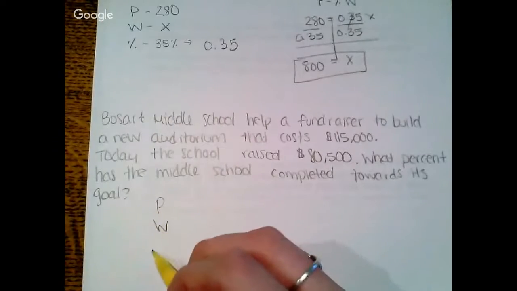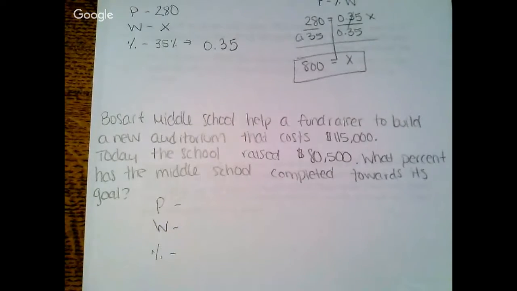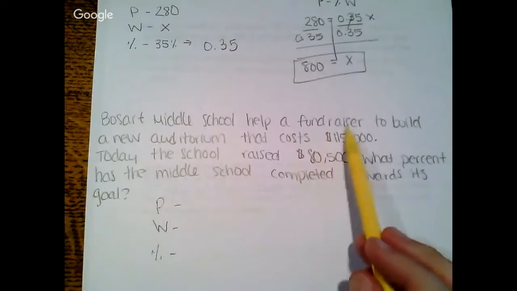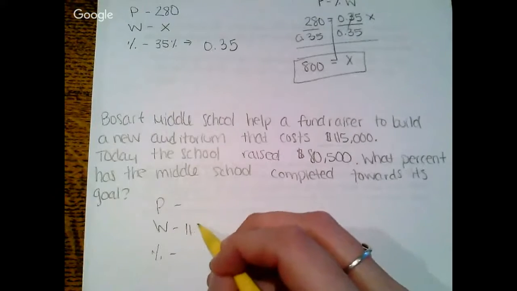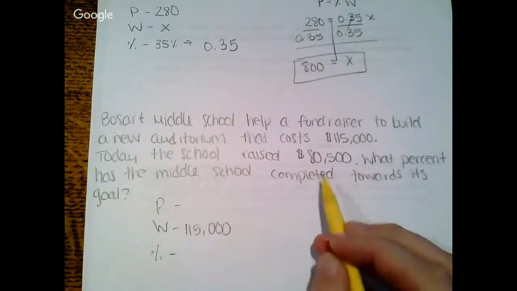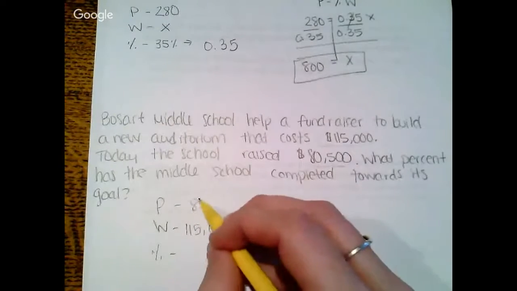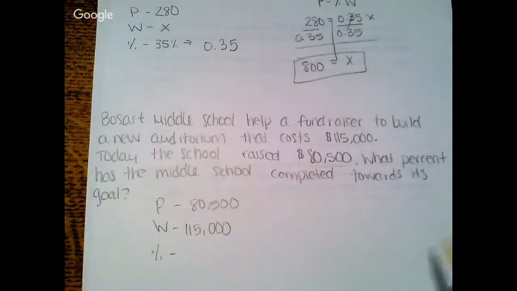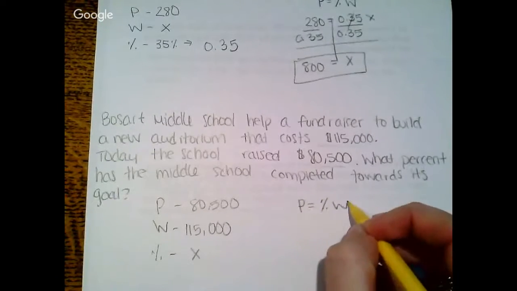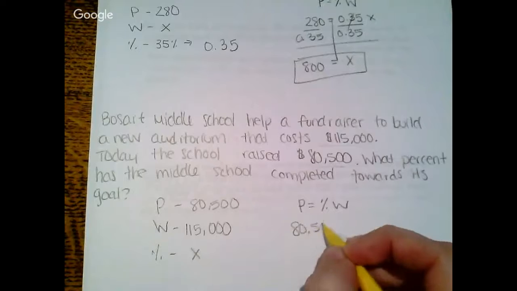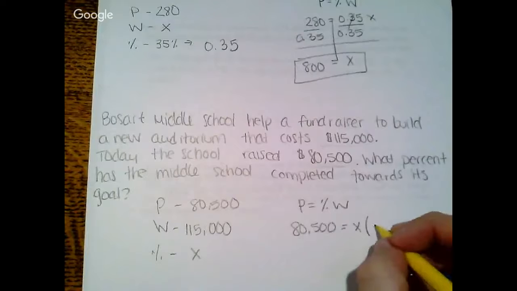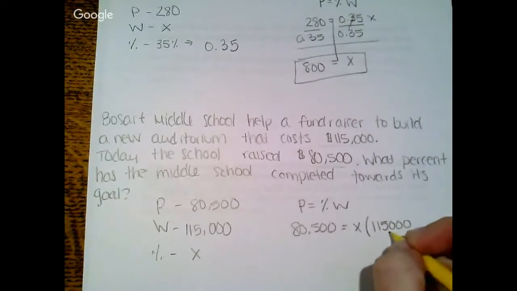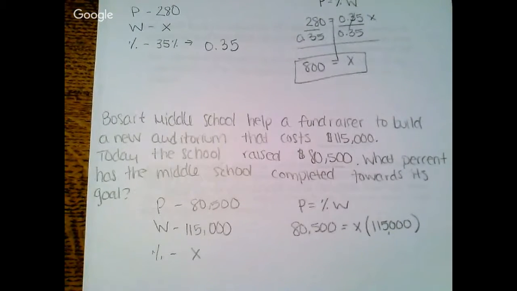So we have three things here. We have a part, a whole, and a percent again. Here we have a total of 115,000, which is how much they want to raise. So we have 115,000 as our whole, and we've already completed 80,500, right? And we want to find out the percent, so our percent is X. When I plug this into part equals percent times whole, I have 80,500 as my part equals X as my percent times my 115 with 3 zeros after.